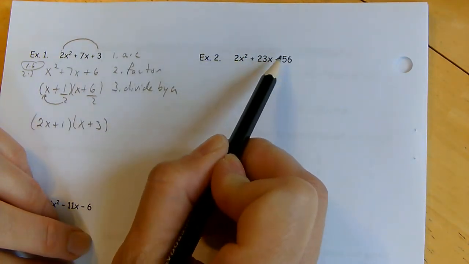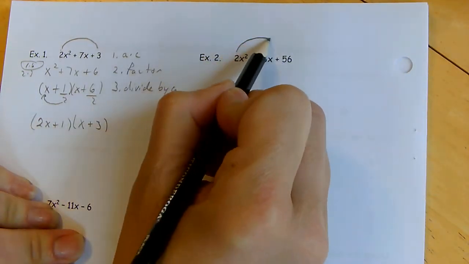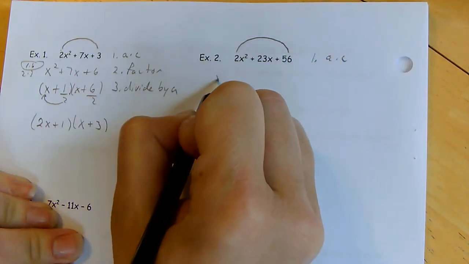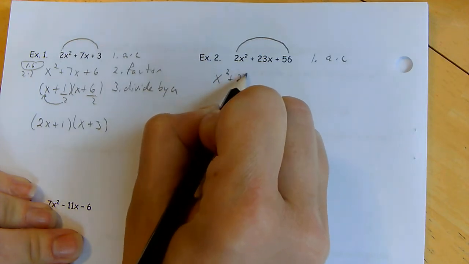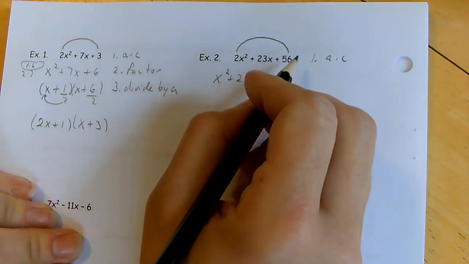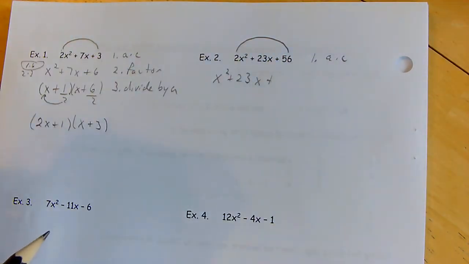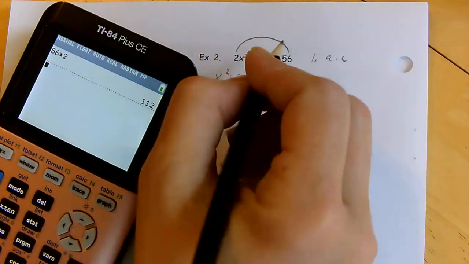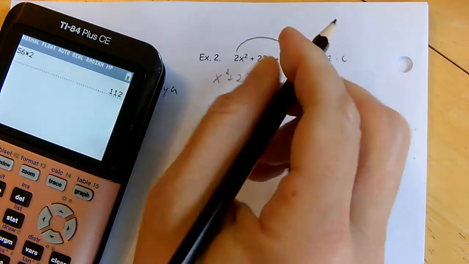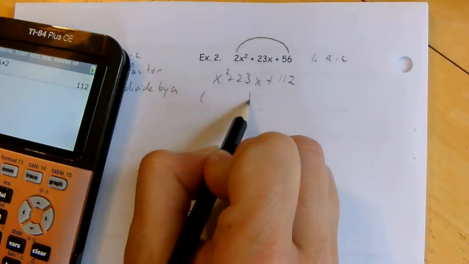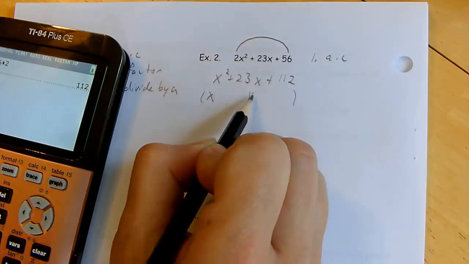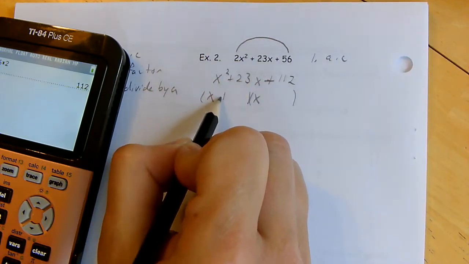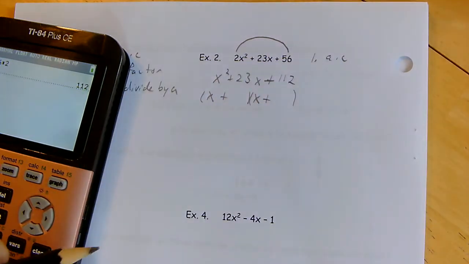I can't divide everything by 2 here, so I have to do this method. A times c. 56 times 2 is 112. Two sets of parentheses. Break up my x. Same sign. Both positive. Now 112 is a big one.